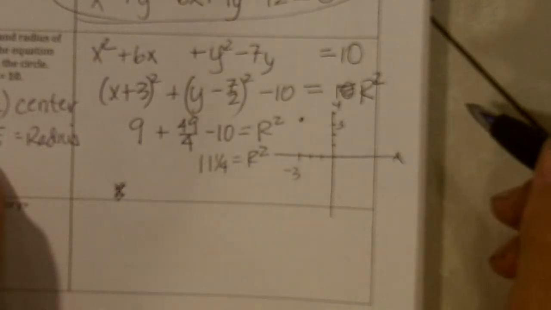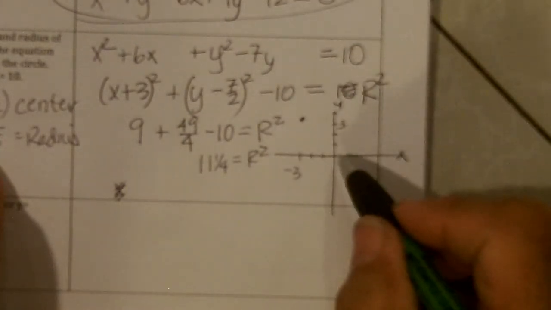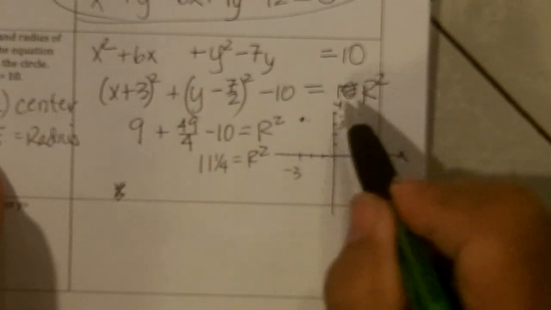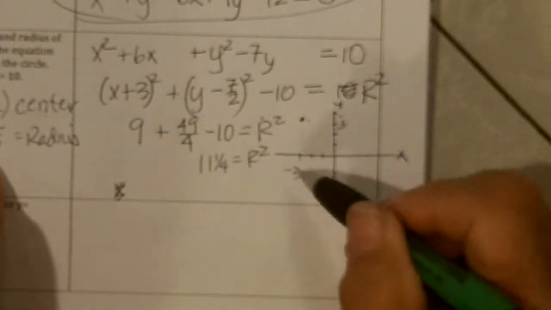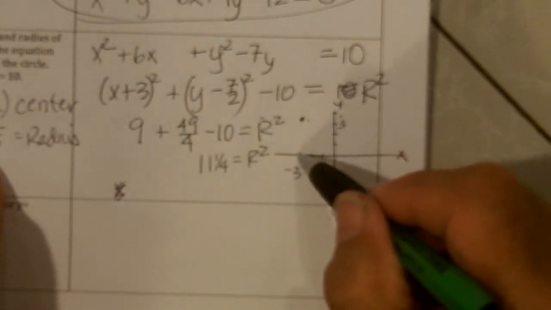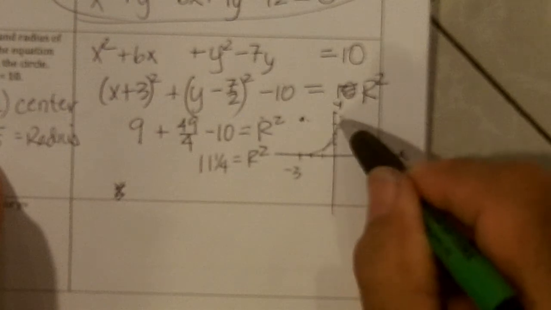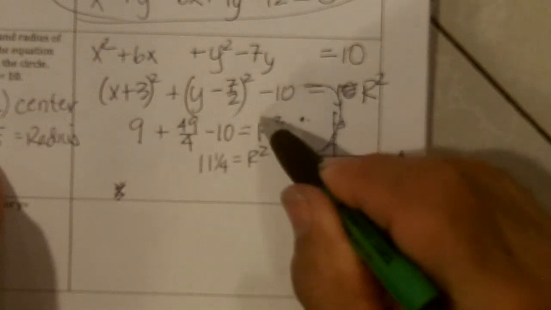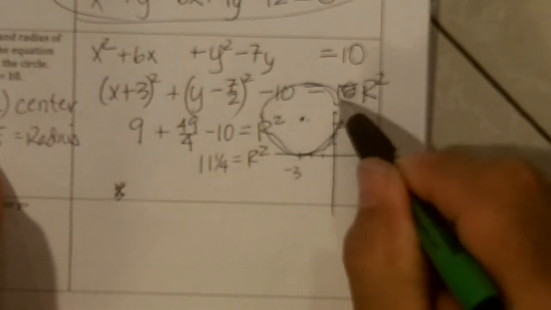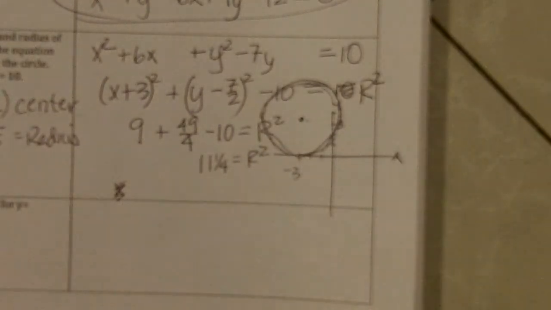Square root of 11.25 is a little more than 3, like 3.3, so it would be about that much on either side, and that was 3.5, so that's close. So it's going to be close to just touching there. And there's my graph.